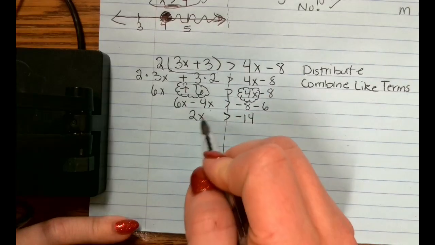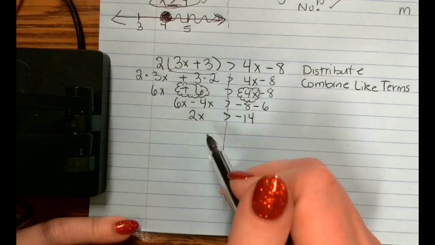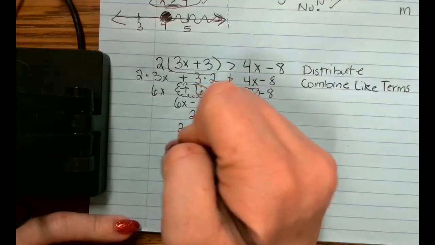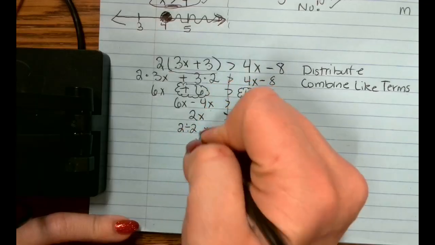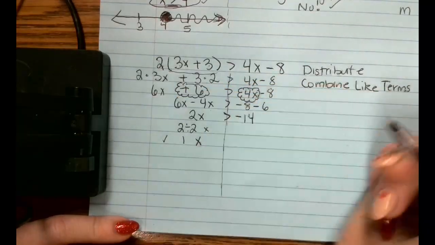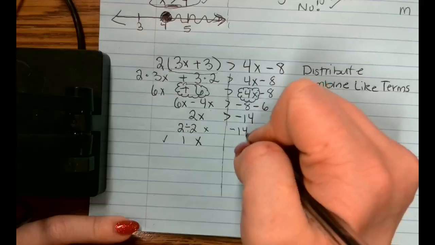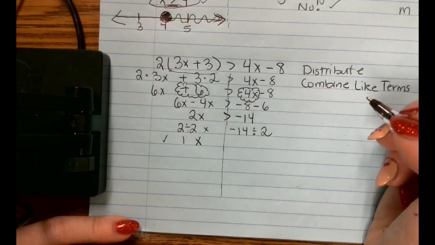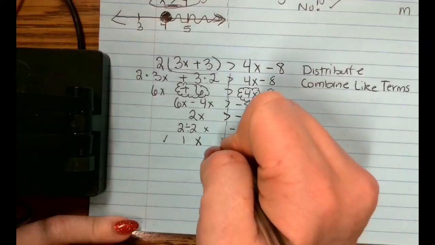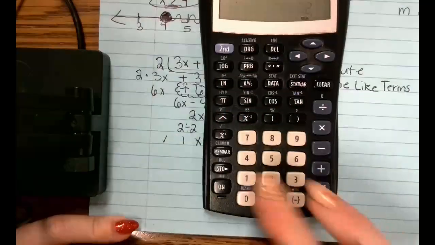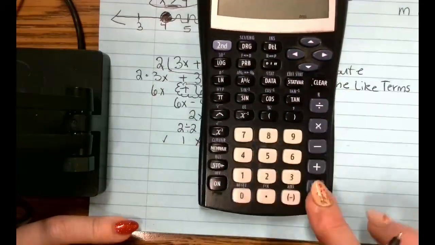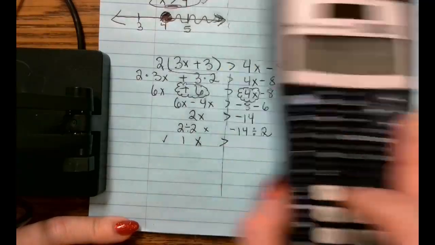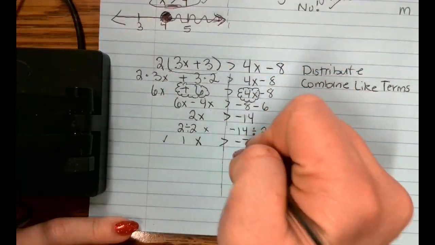I'm going to figure out how I get rid of that 2. If I have 2 x's and I want 1x, to turn the 2 into a 1x, I have to divide it. Because 2 divided by 2 is 1. Whatever I do to one side, I do to the other to maintain the balance of the equation and to maintain that fairness. Negative 14 divided by 2. Again, let's take that extra second and type it in our calculator just to make sure we do it right. I know that we can do it in our head, but taking that extra second can make a huge difference.